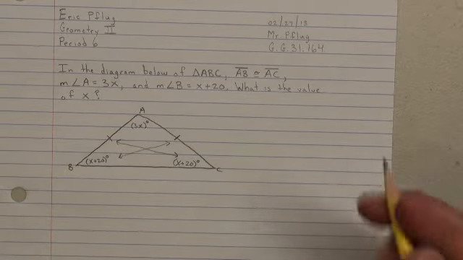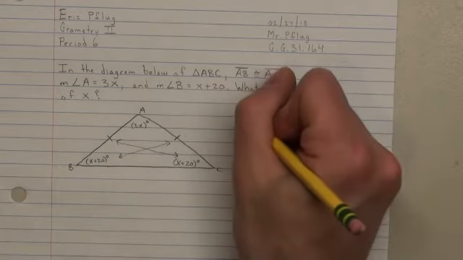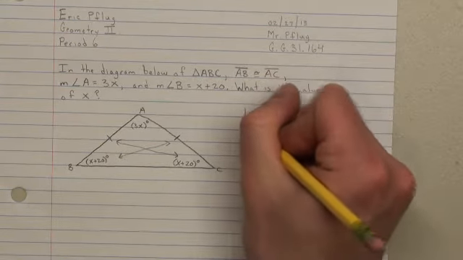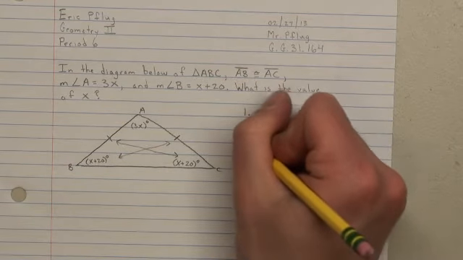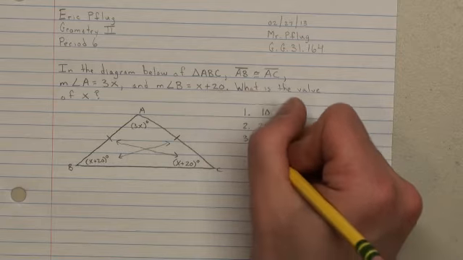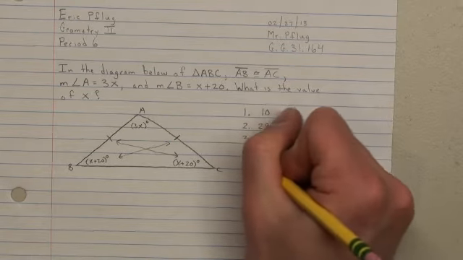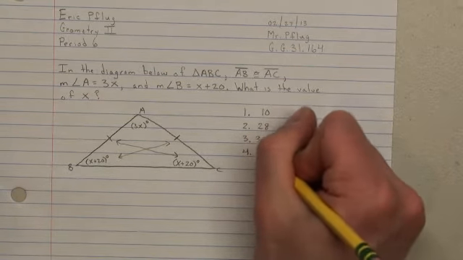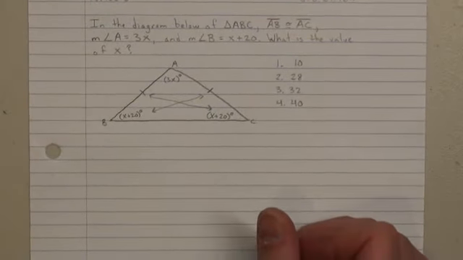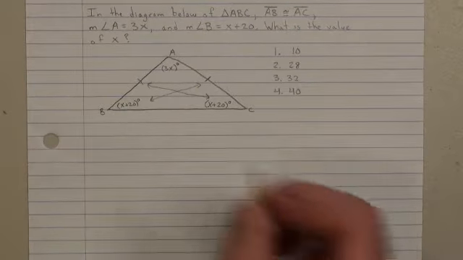Let's put there's choices for this problem too. Let's put them on the right. Choice 1 is 10. Choice 2 is 28. Choice 3 is 32. And choice 4 is 40. Alright? We're going to solve this problem below the diagram.